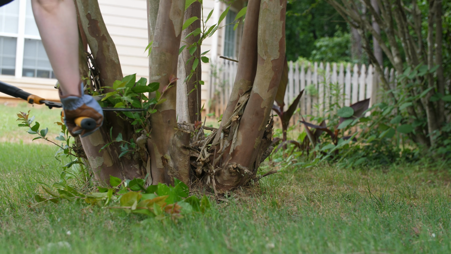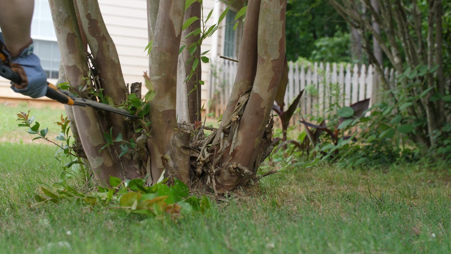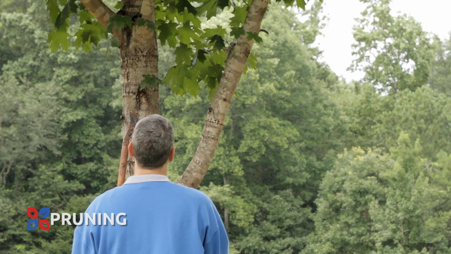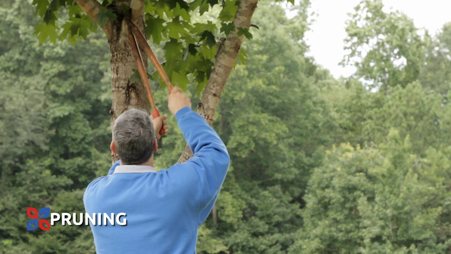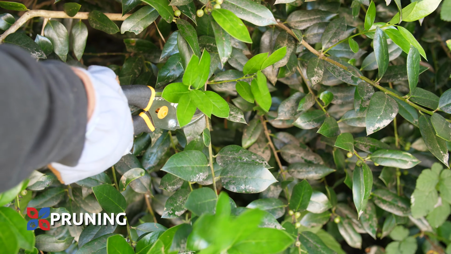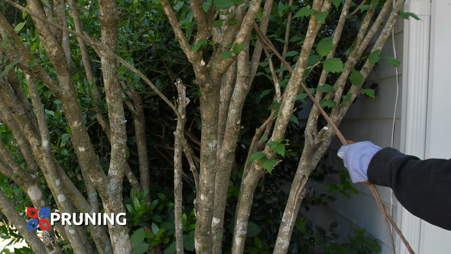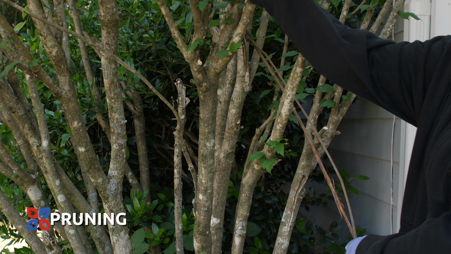Now let's move on to the first step in preventing plant disease. Maintaining proper sanitation is key to keeping your ornamentals healthy. Here are a few effective sanitation practices you can implement. Number 1, pruning. Regular pruning promotes air circulation and reduces the risk of disease. Trim away any dead or infected branches to prevent the spread of pathogens.